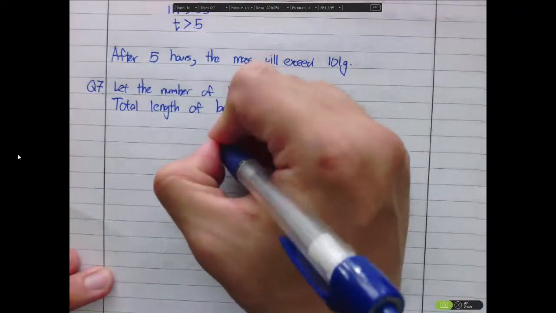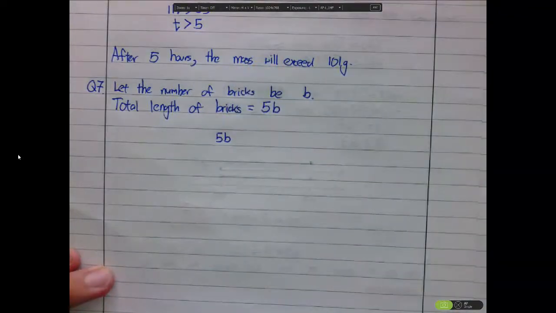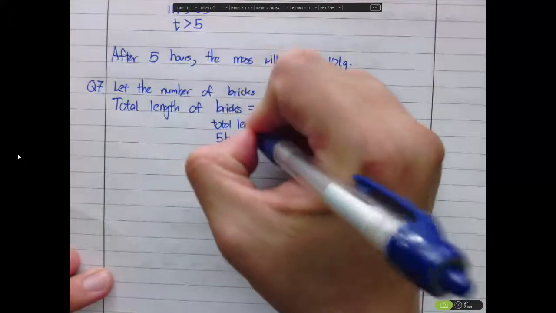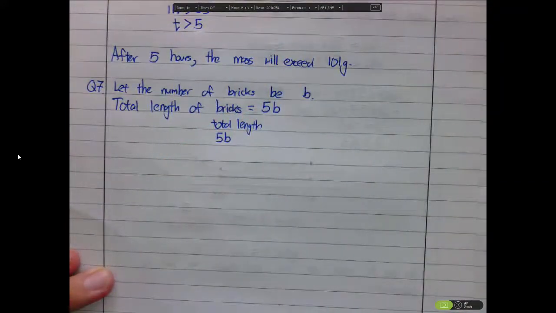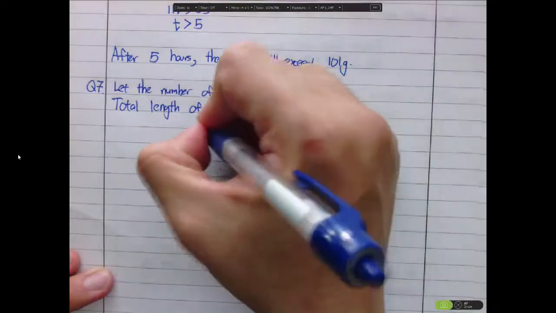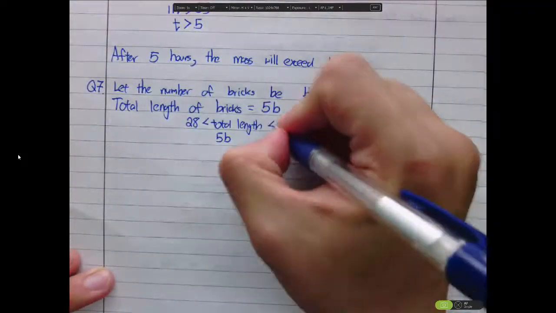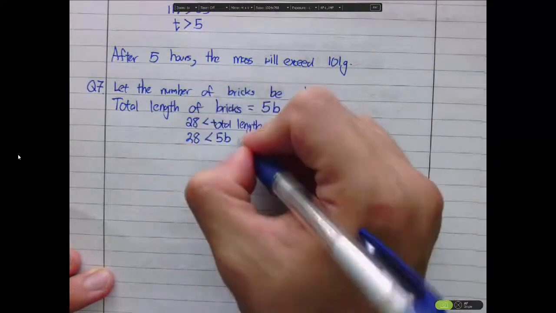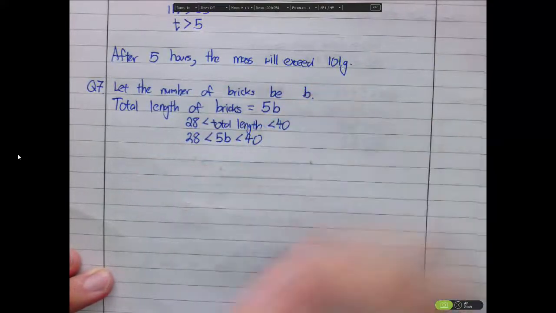So 5B there, and they say that they want the total length to be greater than 28 but less than 40. So I say 5B is greater than 28 and less than 40.